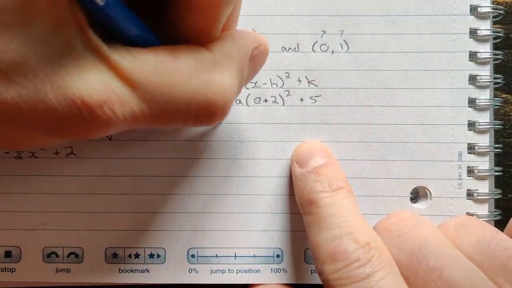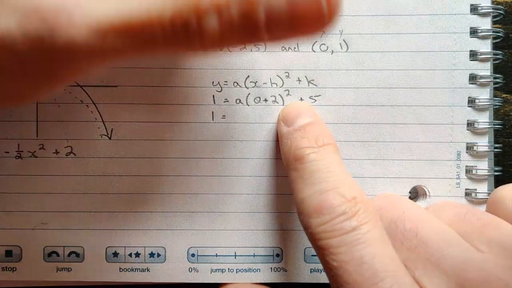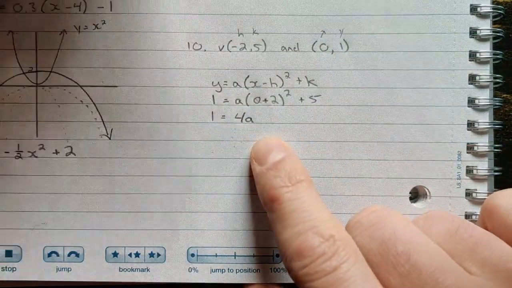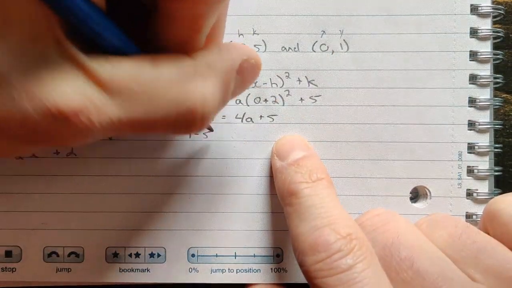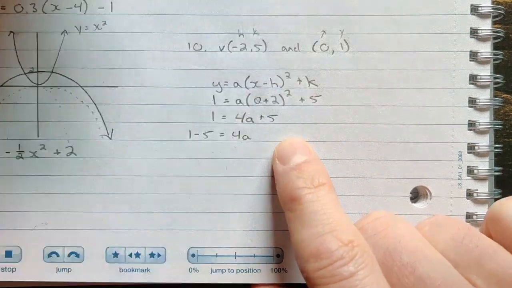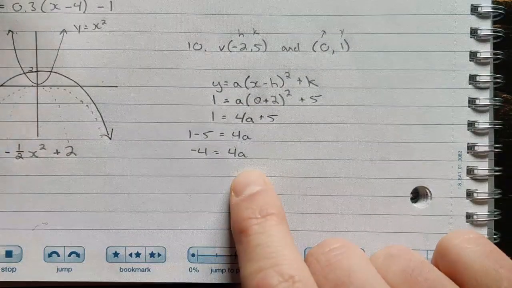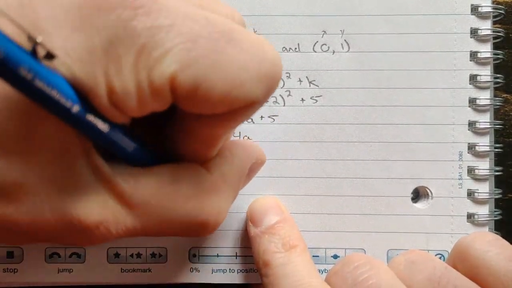Simplify this out: 0 plus 2 is 2, squared is 4, so we have 4a, or a times 4. Then rearranging this, we subtract the 5 from both sides, and we're left with negative 4 equals 4a. Divide both sides by 4, and we're left with a equals negative 1.